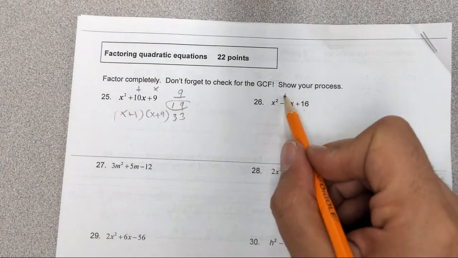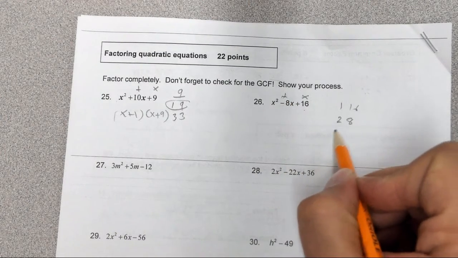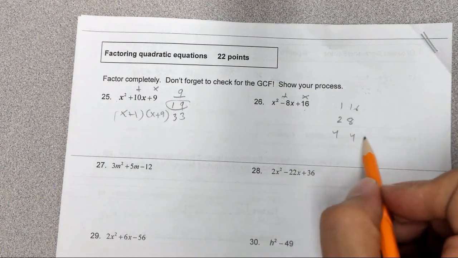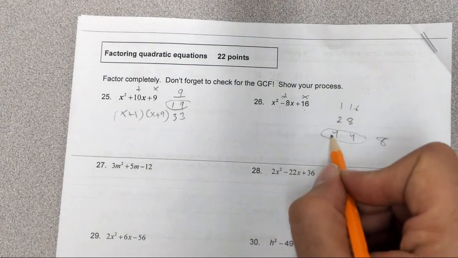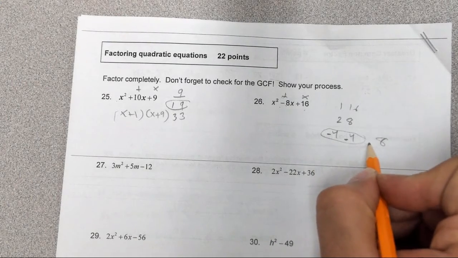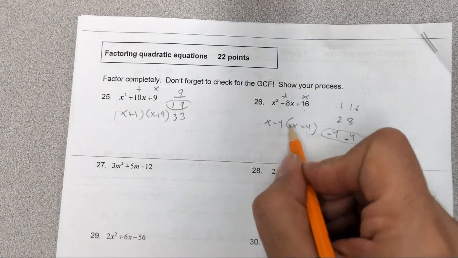16 is 1 and 16, 2 and 8, and 4 and 4. 4 plus 4 will give me 8. Now that's the right number, but the wrong sign. So I keep the numbers, but I change their signs. Now that would work. X minus 4, x minus 4. By the way, that's a perfect square.